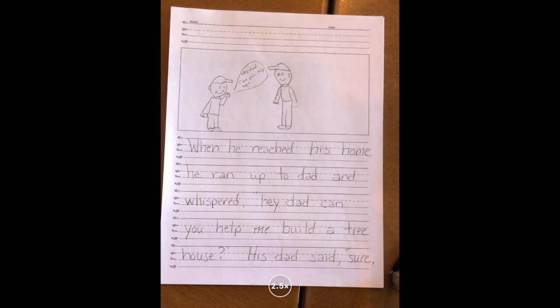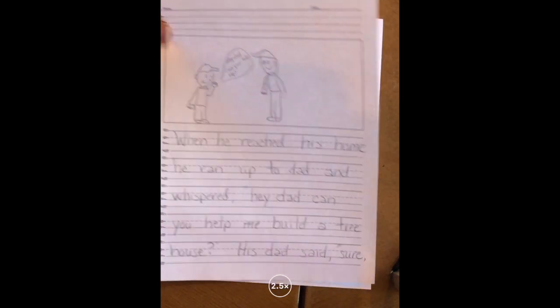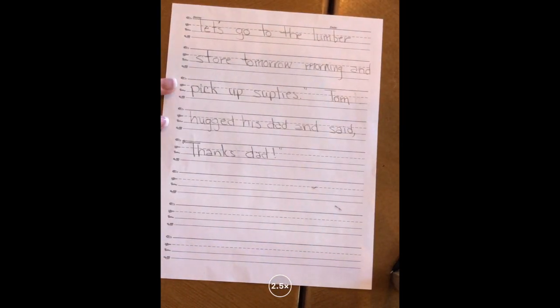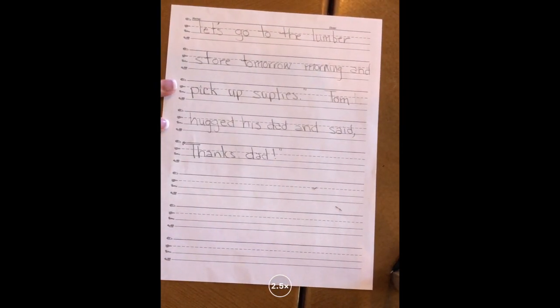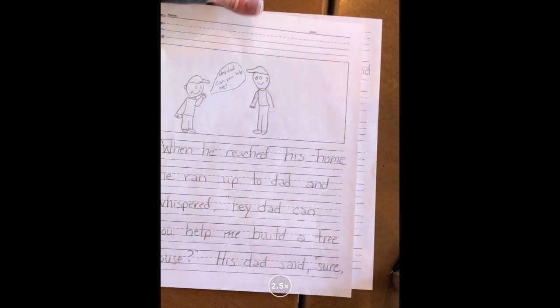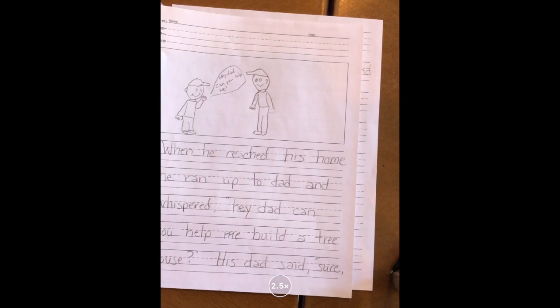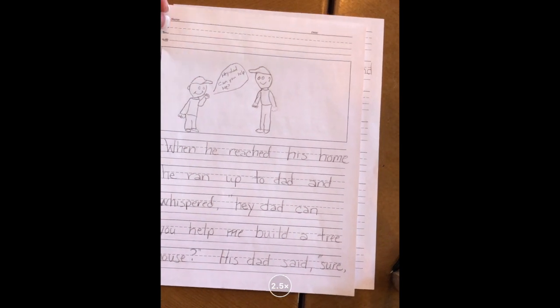Writers also have conversations. The characters talk to one another. So I also did that in this page where Dad and Tom are talking back and forth. So Tom whispers to Dad, "Hey, can you help me build a tree house?" And Dad says, "Sure. Let's go to the lumber store tomorrow morning and pick up supplies." So that's where I'm showing the two characters having conversation. Another way to add dialogue to your story.